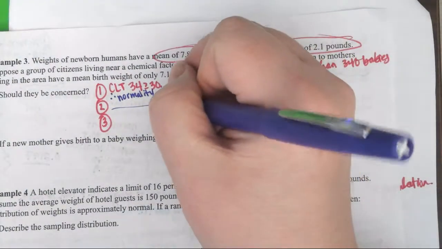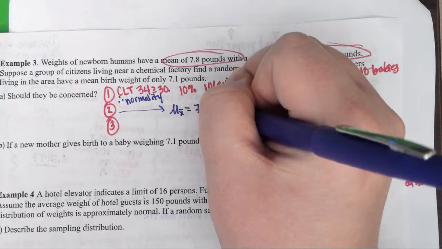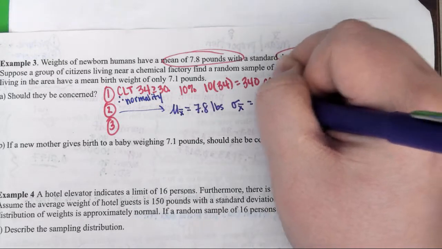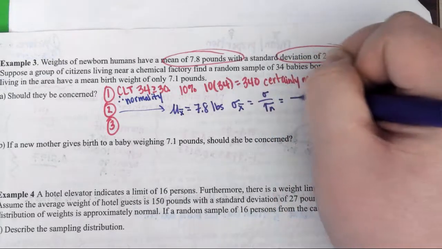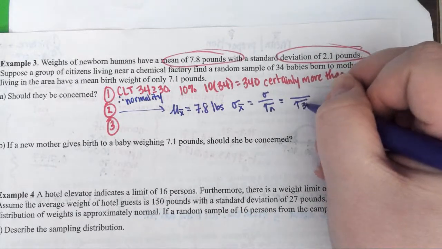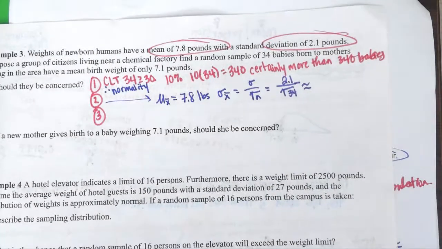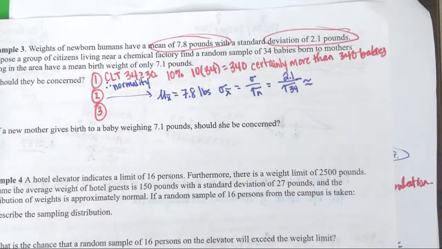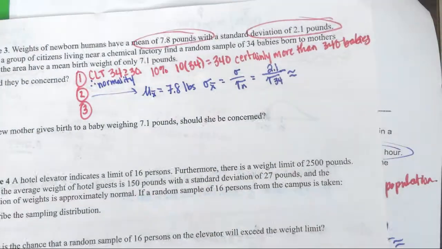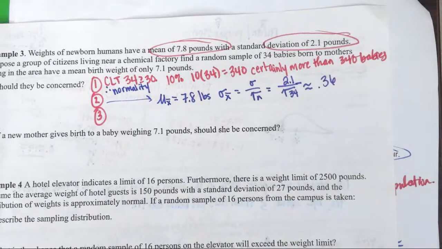Okay, we know our mu is the mean given, which is 7.8 pounds. We need to figure out our standard deviation, which is going to be sigma over the square root of n, and our sample size is 34. So it's 2.1 over the square root of 34. I need to know what that number is. 0.36. Okay, that's my new standard deviation.